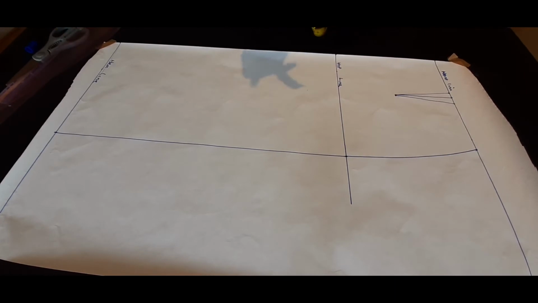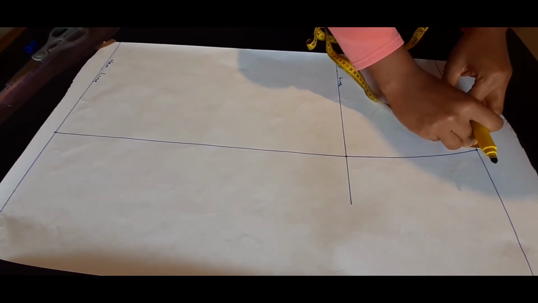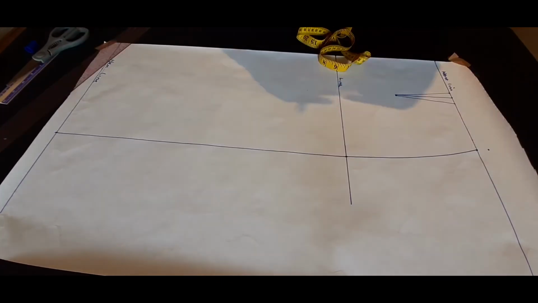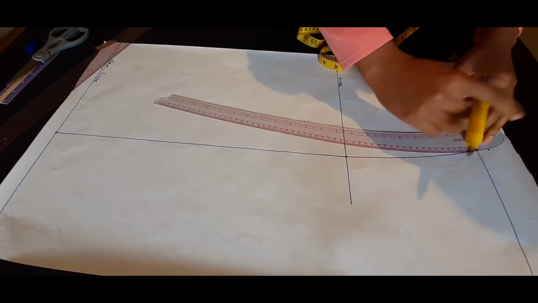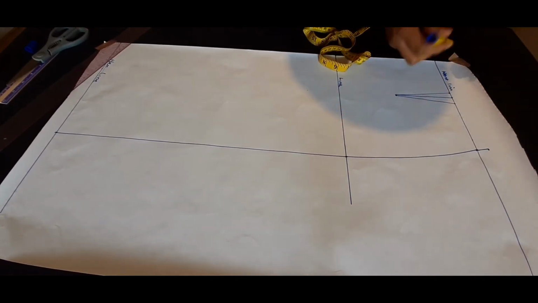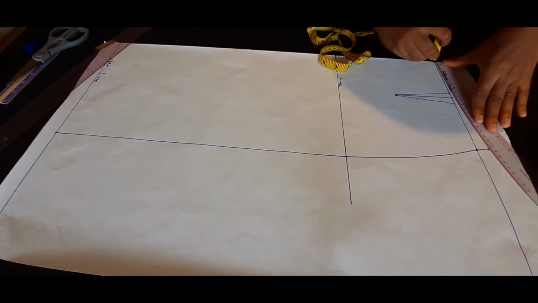Once you're done with that, go to the end of your waistline, as you can see, and measure about 3/4 of an inch upward. Extend your line and then connect directly to the start of the waistline, as you can see me do.